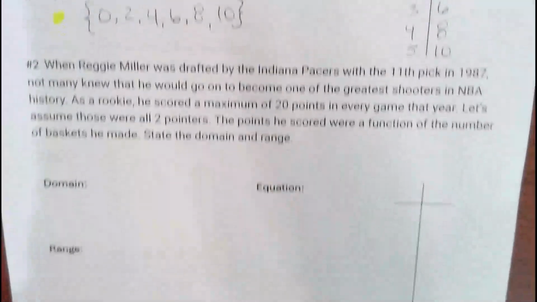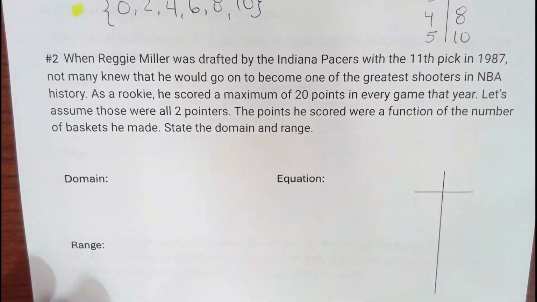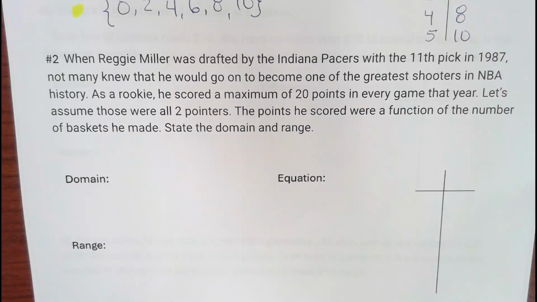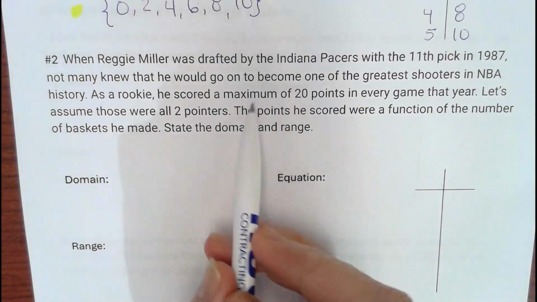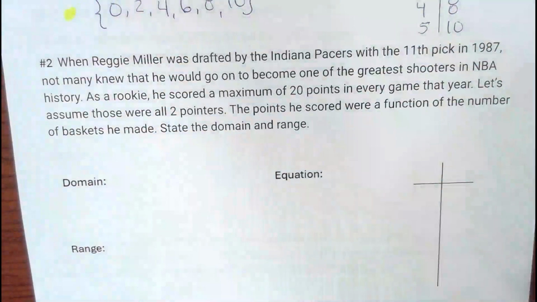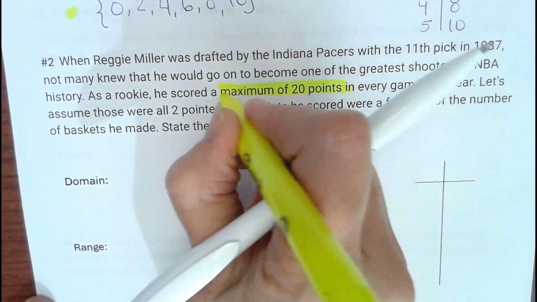Okay, let's try another one. Now, this one's a long one, but I wanted to pull in something that maybe the gentleman in the classroom may enjoy. We're talking about Reggie Miller here. He was drafted by the Indiana Pacers, and he was the 11th pick in 1987. And he went on to be a great basketball player. However, as a rookie, he actually scored a maximum of 20 points in his games. So let's go ahead and write maximum of 20 points.